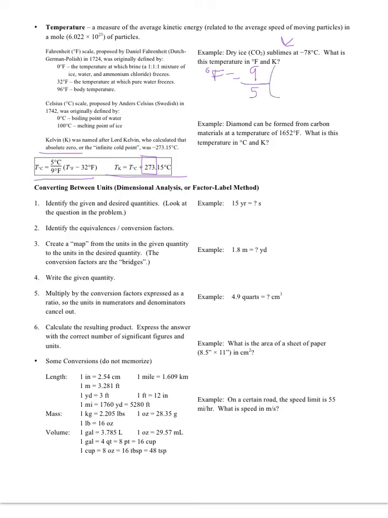And then we're going to take the negative 78 degrees Celsius, and we're going to add 32. And that's going to give us our Fahrenheit conversion. So the equation over here was how to calculate for Celsius. If you want to count for Fahrenheit, you're going to flip the 9/5, and instead of subtracting, you're going to add 32.